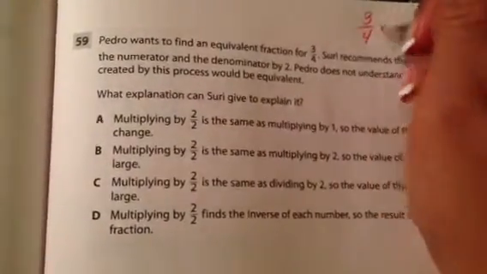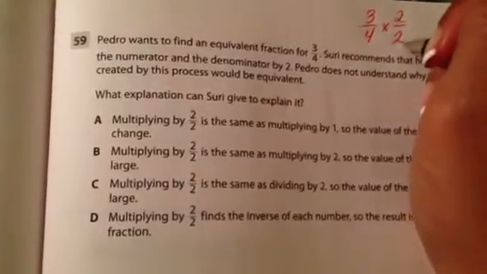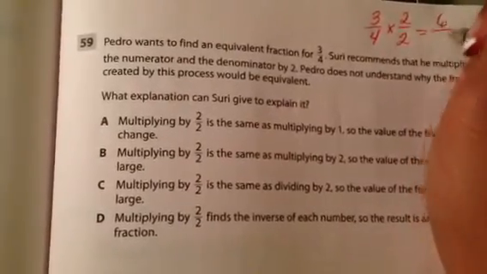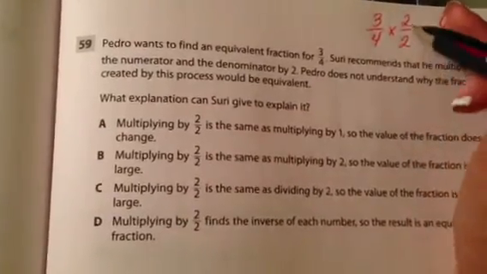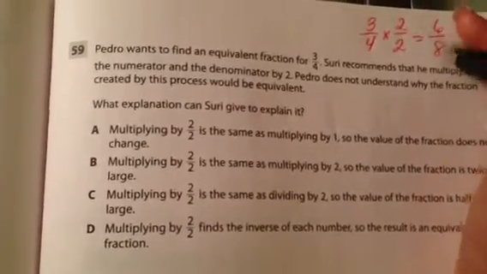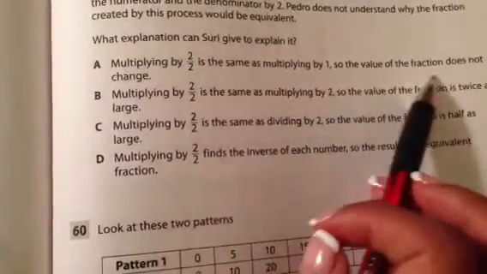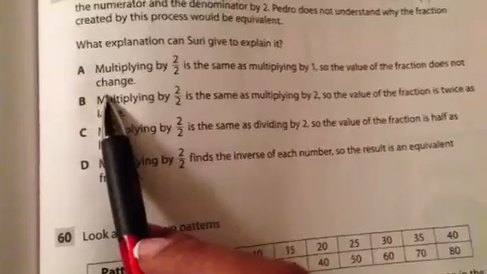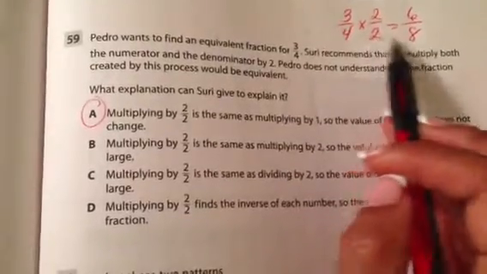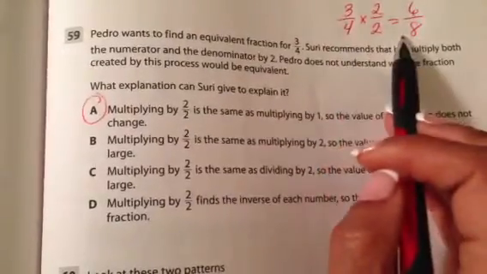So this is actually property of 1. And we talked about this, where I can take any number, and as long as I'm multiplying it by a fraction that's equal to 1, I'm going to get an equivalent fraction. That's all she wants to show him, that you can get an equivalent fraction as long as you're using property of 1. So let's see. Multiplying by 2/2 is the same as multiplying by 1. So the fraction of the value doesn't change. That makes sense because we're just multiplying it by 1. That's pretty much what I just explained. As long as you're multiplying it by 1, it's going to be equal.